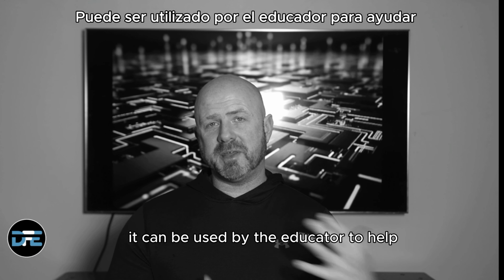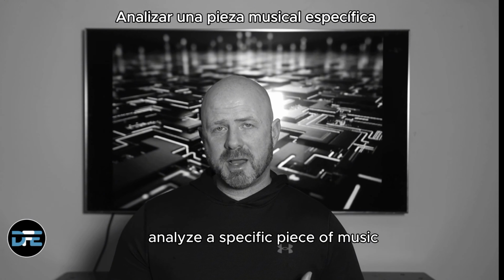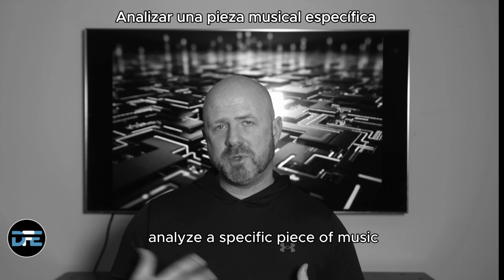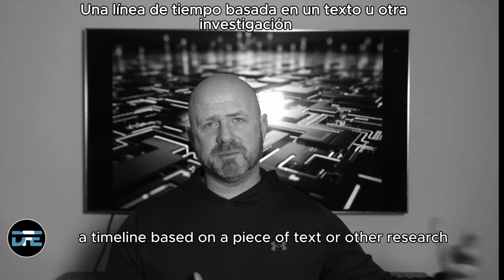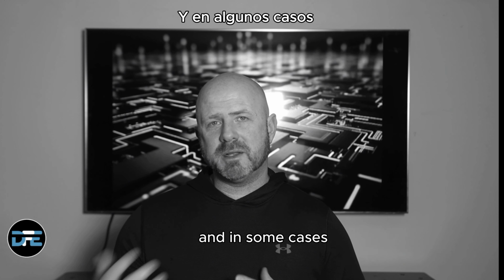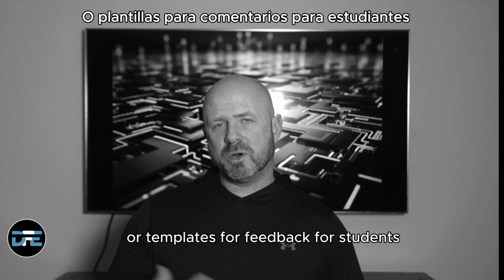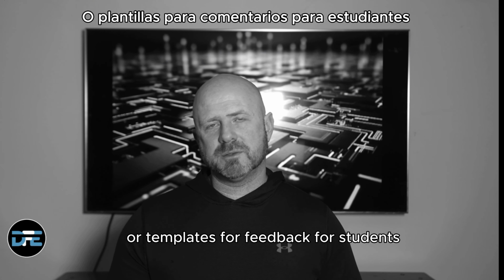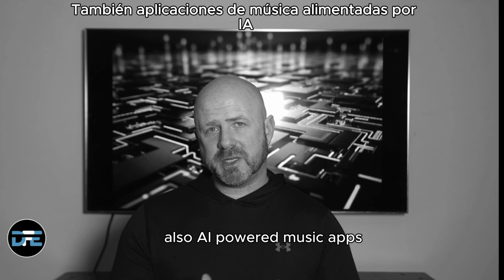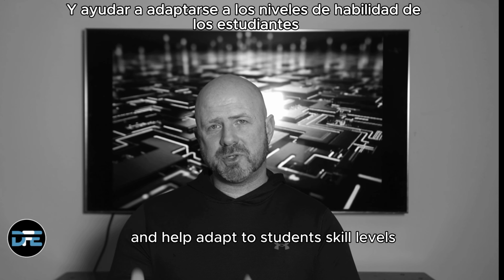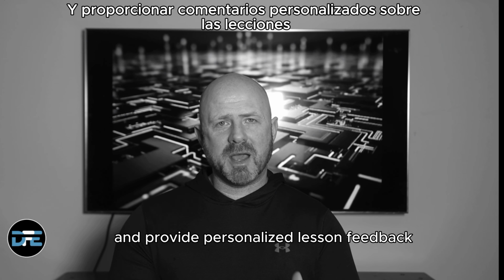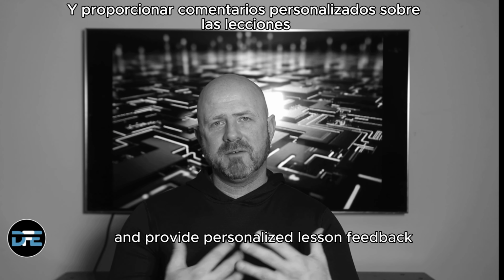It can be used by the educator to help analyze a specific piece of music, provide a timeline based on a piece of text or other research, and in some cases be used to provide specific types of feedback or templates for feedback for students. Also, AI-powered music apps can help adapt to students' skill levels and provide personalized lesson feedback.